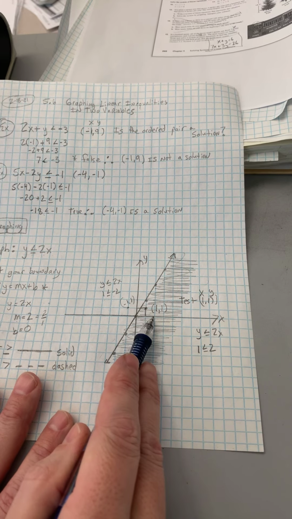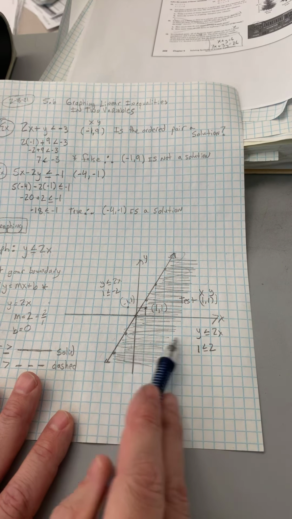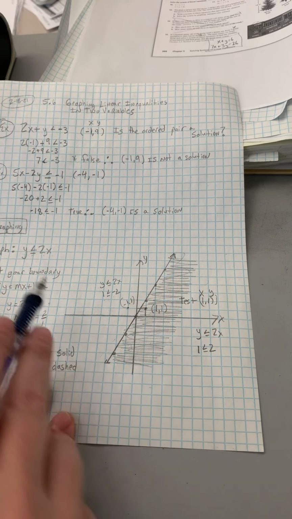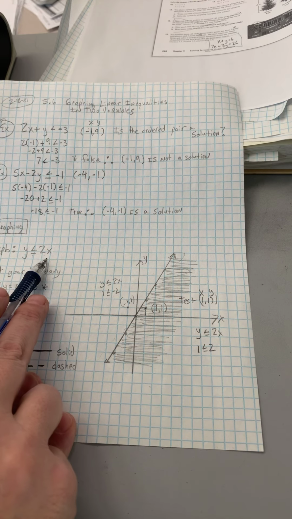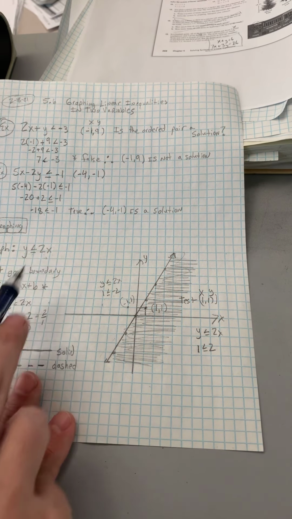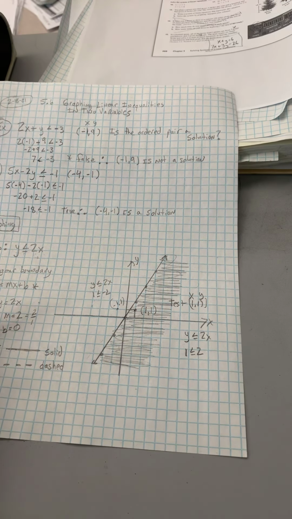We include true statements. Everything that's to the right of this line, any ordered pair you choose, will satisfy this inequality. Anything that's on the left ordered pair would not satisfy it. That's where the shading comes in. You picking it up? Let's do another one.